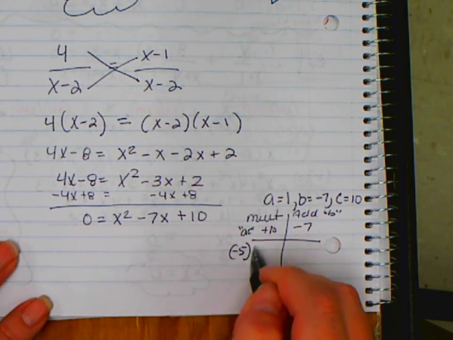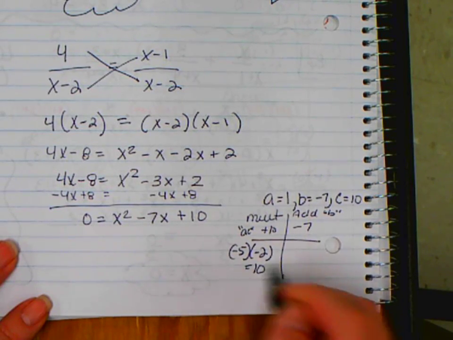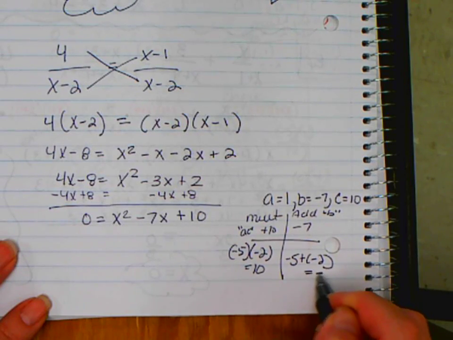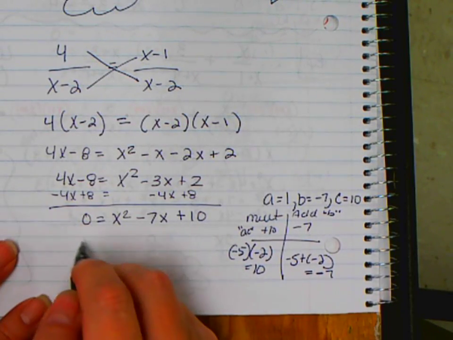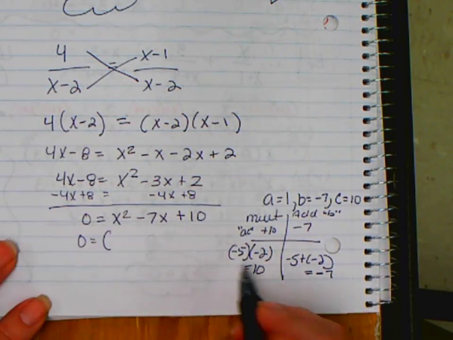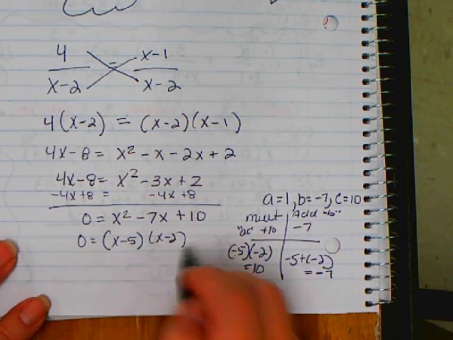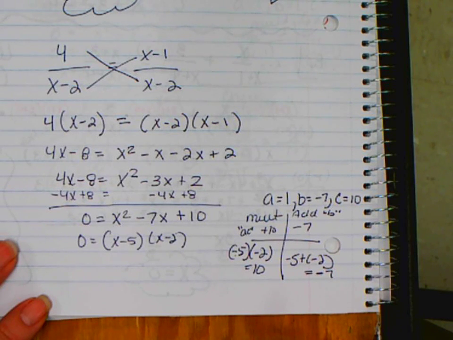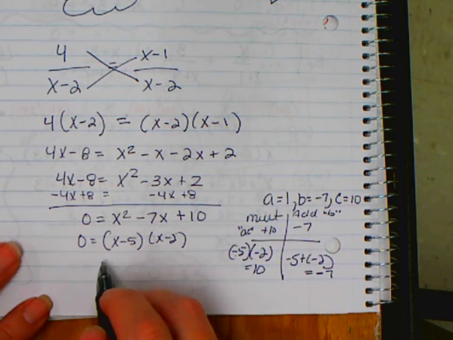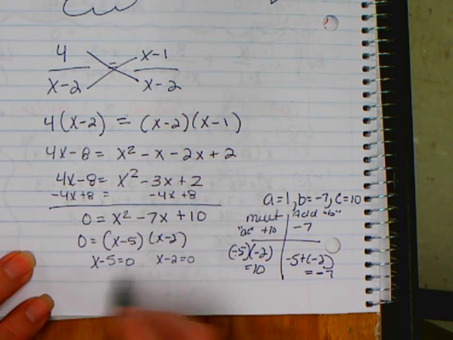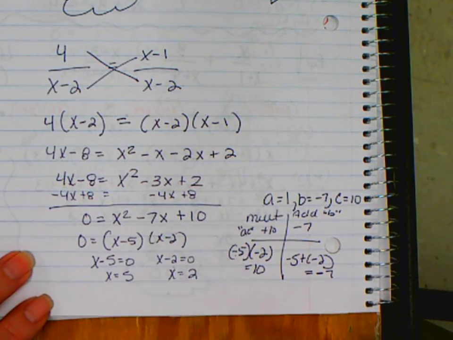Negative 5 times negative 2 is positive 10, and negative 5 plus negative 2 is negative 7. So 0 equals x minus 5 and x minus 2. Do I need to divide and slide? Nope, because A is a 1. So set each factor equal to 0. Add 5, x equals 5. Add 2, x equals 2.